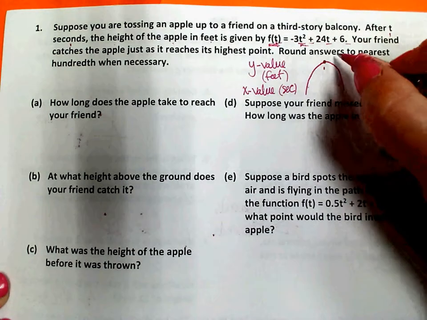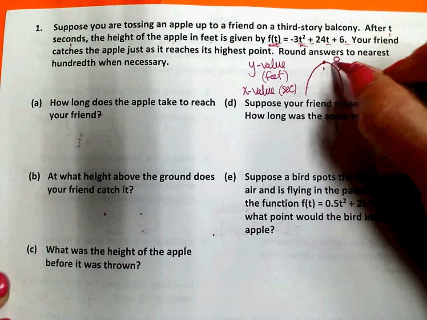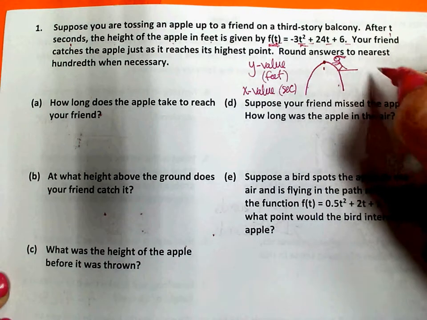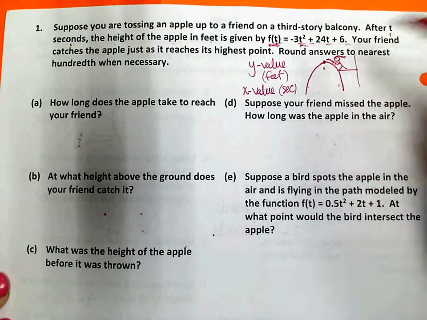Alright, so I wish I could draw real pretty, but I can't. It's almost as good as my singing, my drawing is, but not quite. So here's my girl on the balcony, and you're going to throw an apple. She's going to have to stretch her arms really hard to reach that.